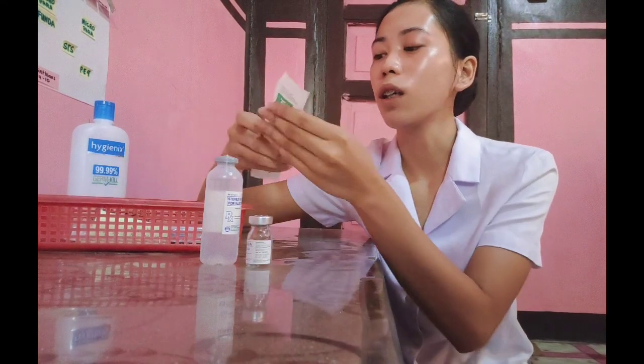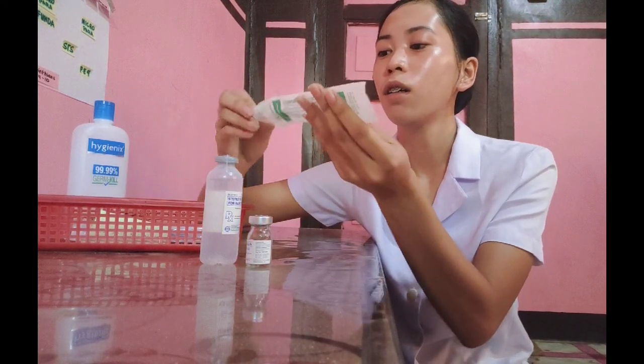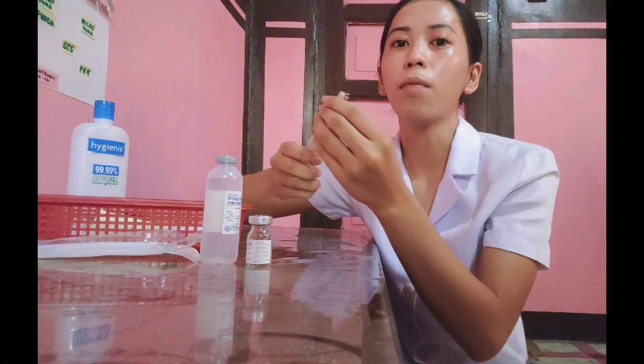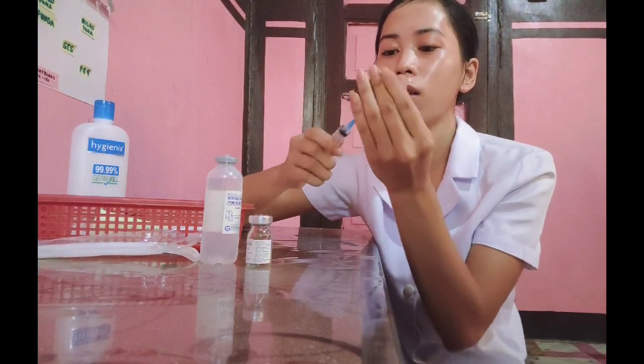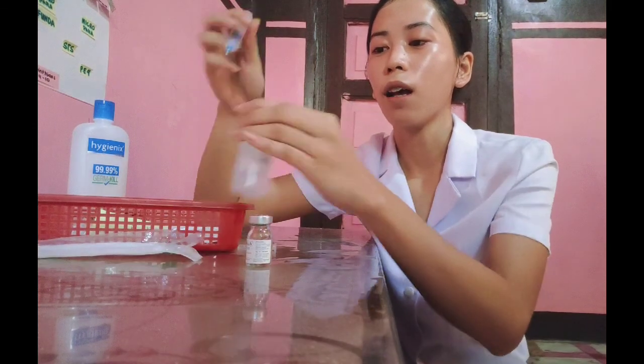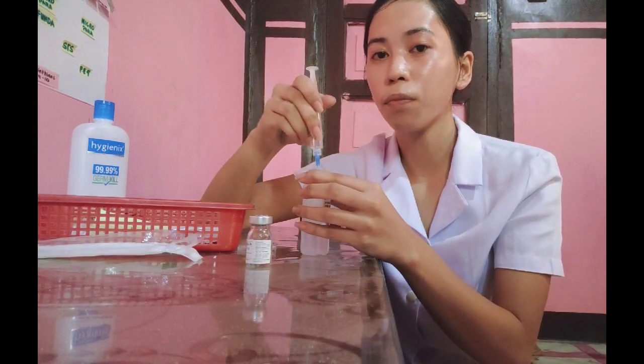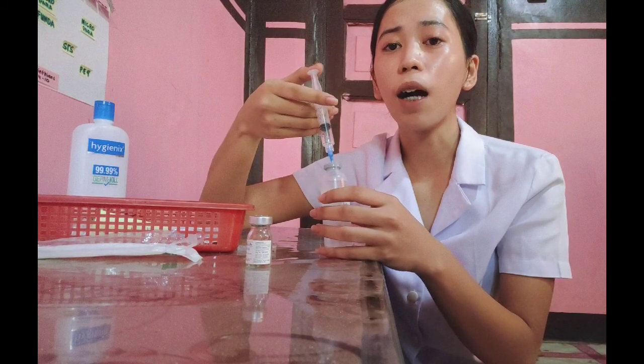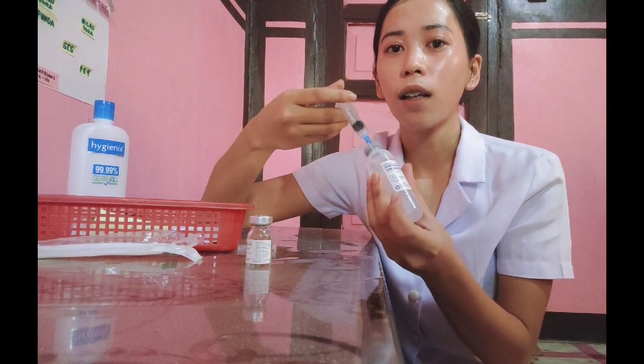The rationale is the antiseptic cleans the cap and reduces the number of microorganisms. And then withdraw an equivalent air from the vial before adding the diluent, unless otherwise indicated by the direction.